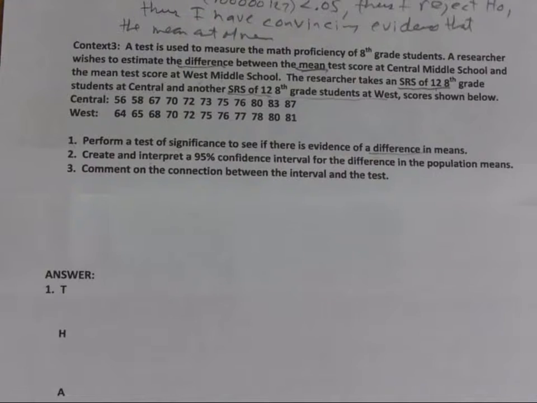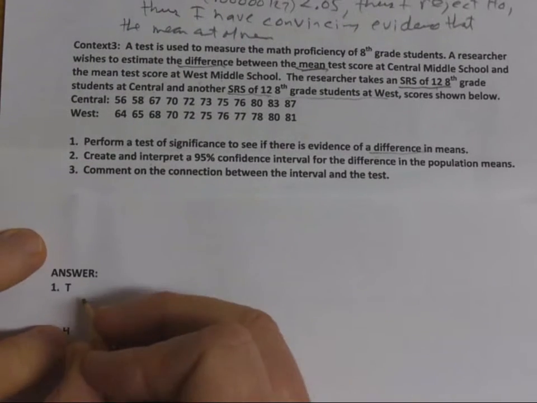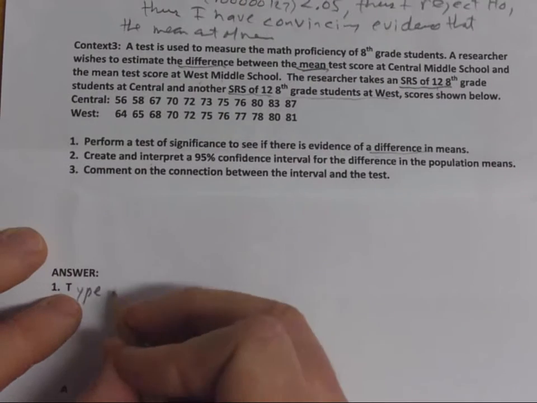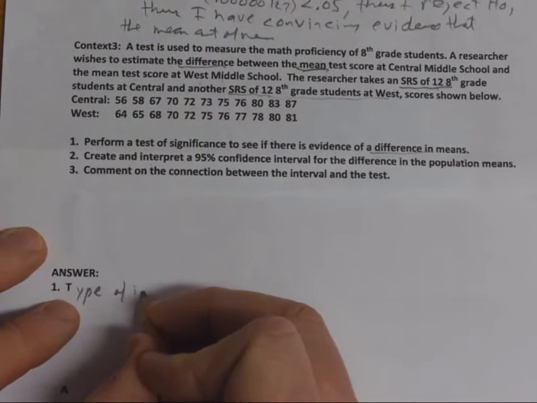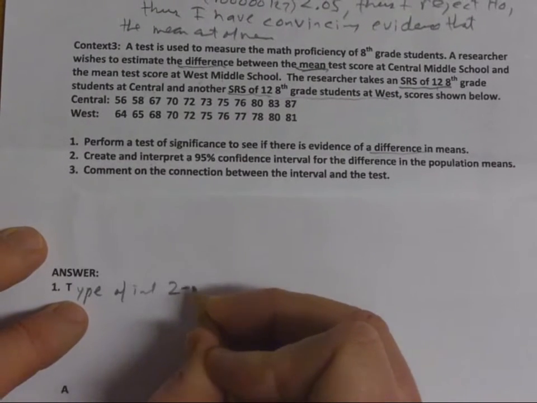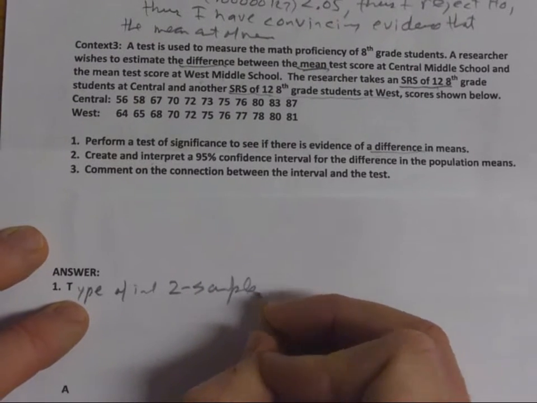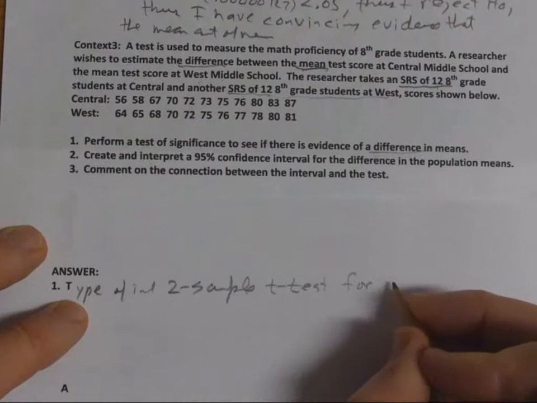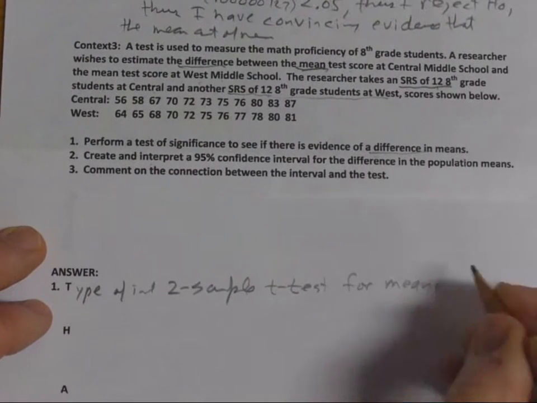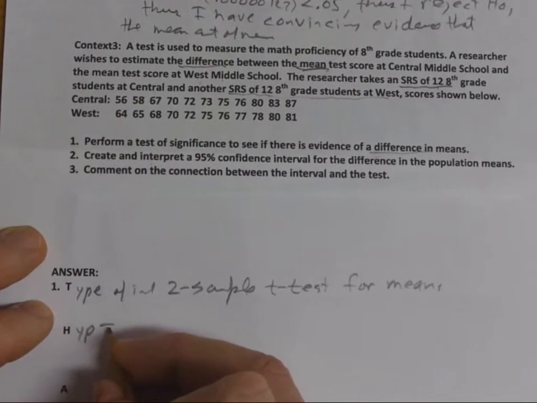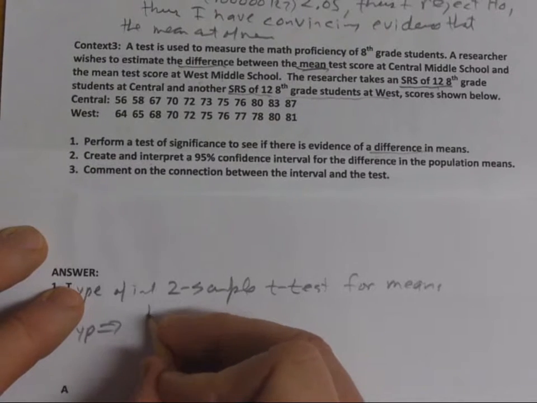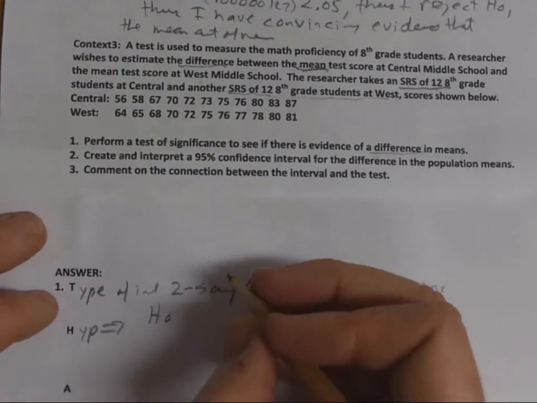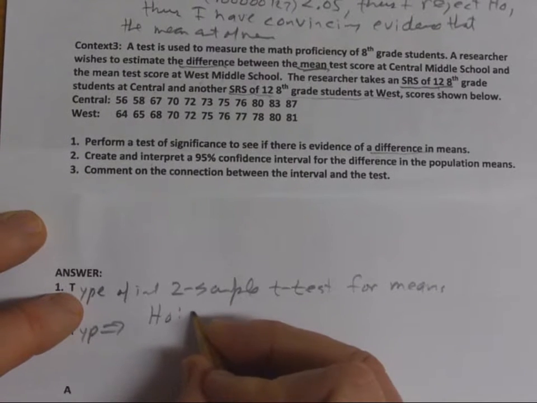All right, so we're doing the hypothesis test, and so our type of inference, I'm not going to write this out completely because we just did that in that other problem. So this would be a two-sample t-test for means, or for the difference in means. Our hypothesis is certainly important to do. So our null hypothesis is going to be mu. Never put X bar here.